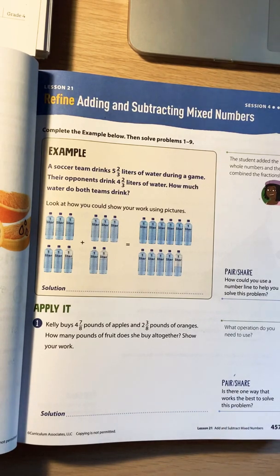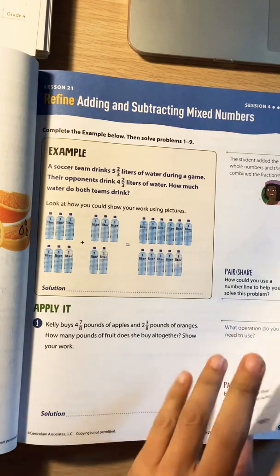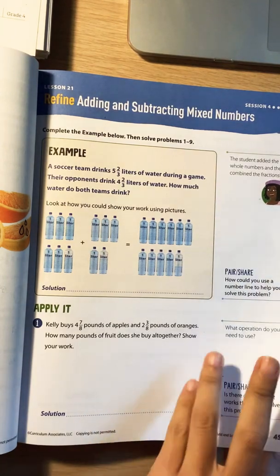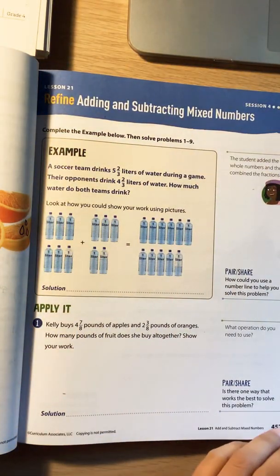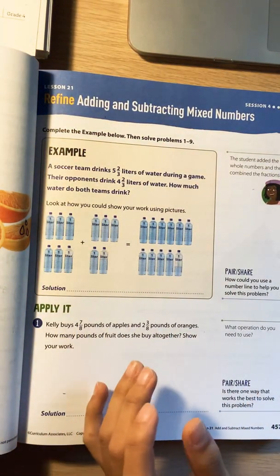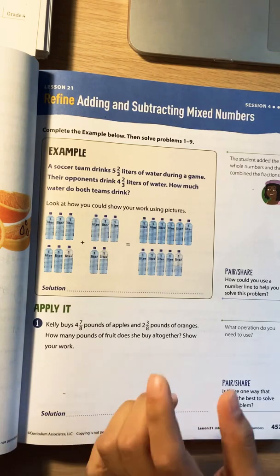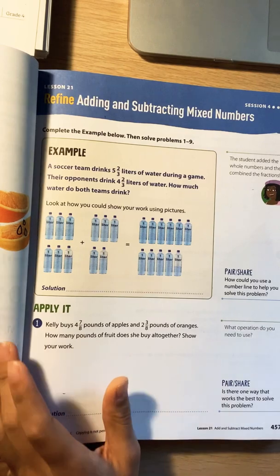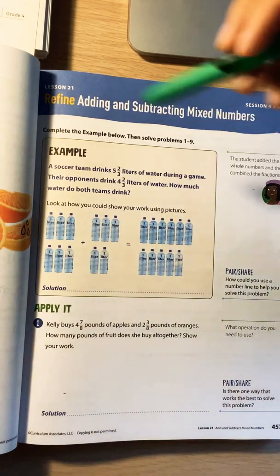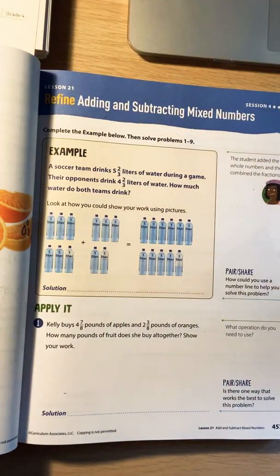I thought we had a couple more days of this, but I guess we're moving on quickly. So after this, we're still adding and subtracting fractions, so we'll still get more practice with it, but it's just in a different way. So using some different strategies or methods for showing your work. So we'll still be adding and subtracting fractions, but it'll just look a little different. We're going to use some line plots in the next lesson.